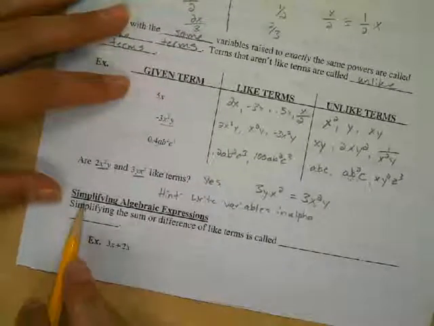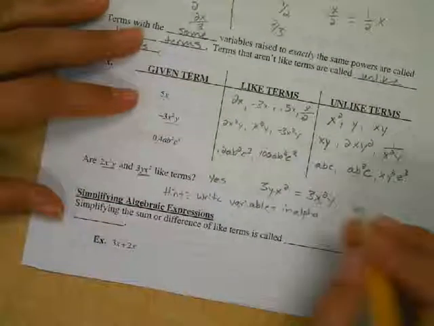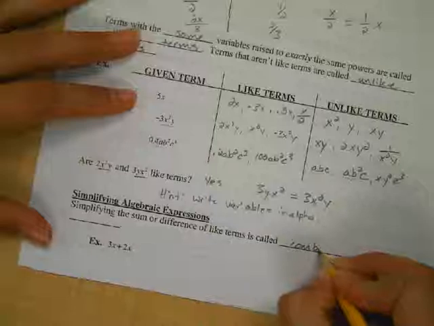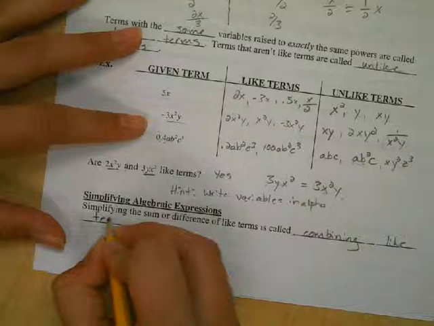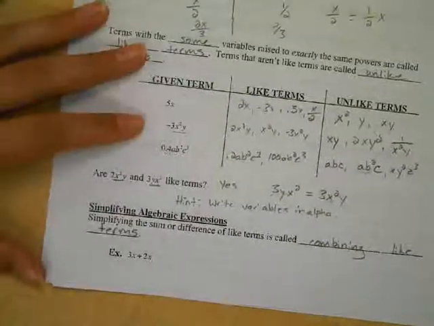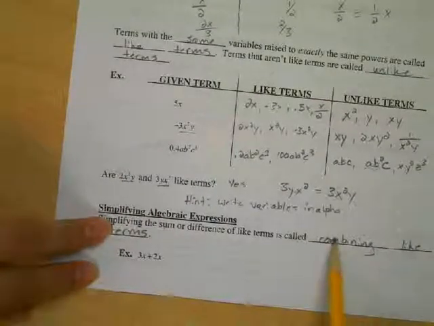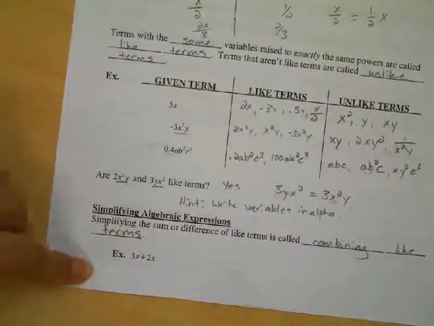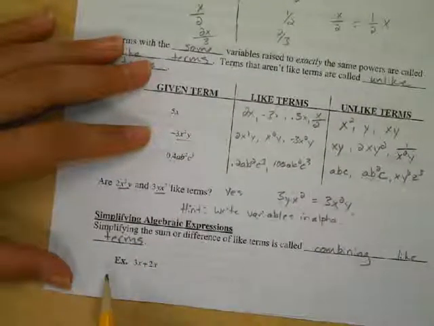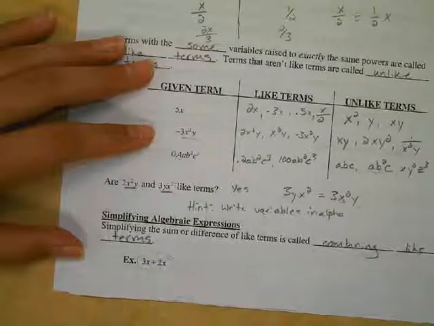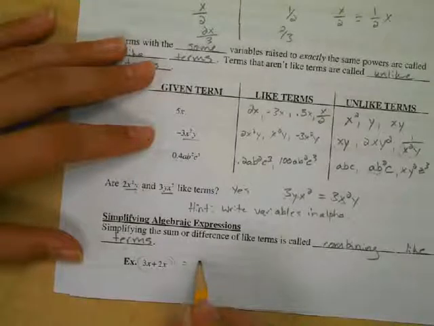Alright, so simplifying algebraic expressions. Simplifying the sum or difference of like terms is called combining like terms. Okay, we've been talking about combining like terms since probably 7th, 8th grade, Algebra 1, definitely. So if they give me something like this and they tell me to simplify, they just want me to combine those like terms. So 3x plus 2x is 5x.